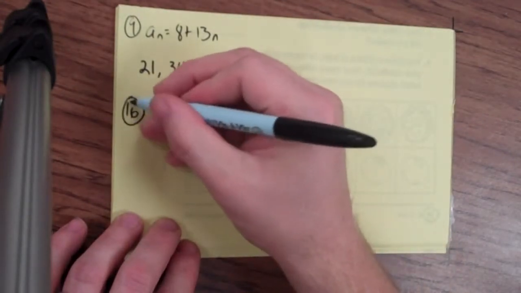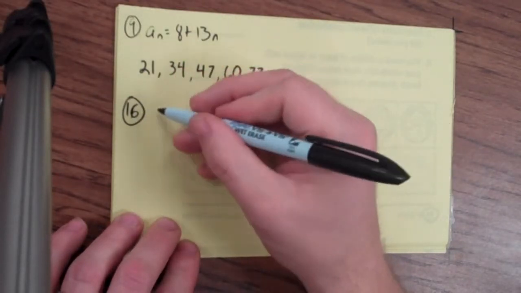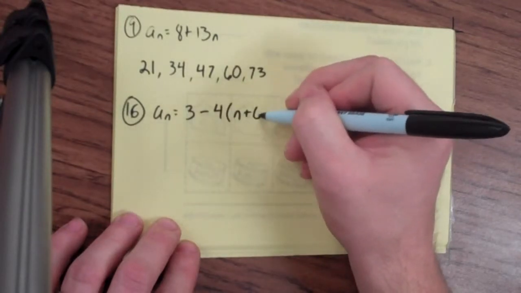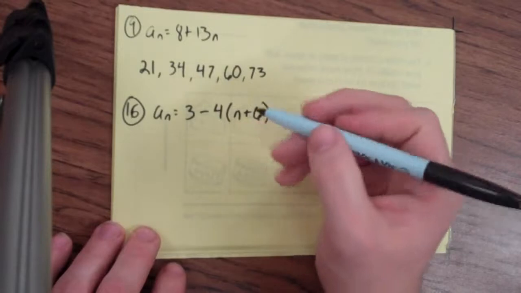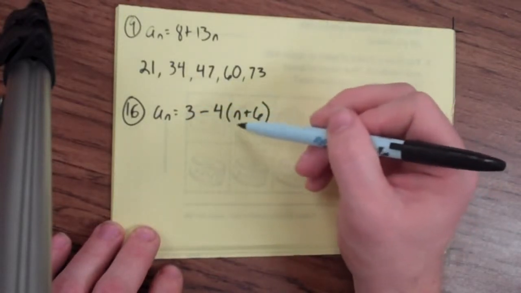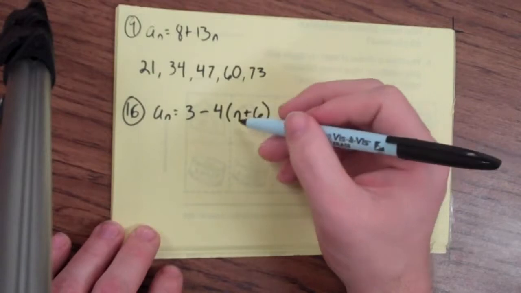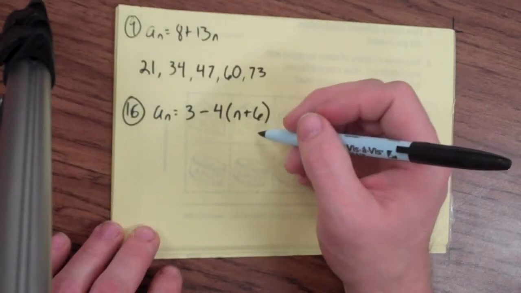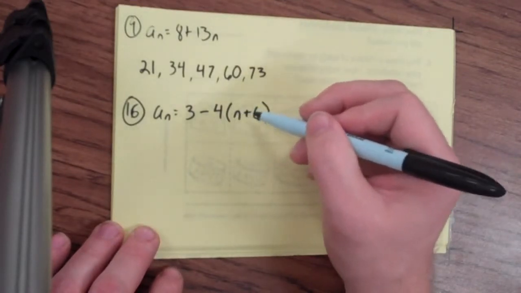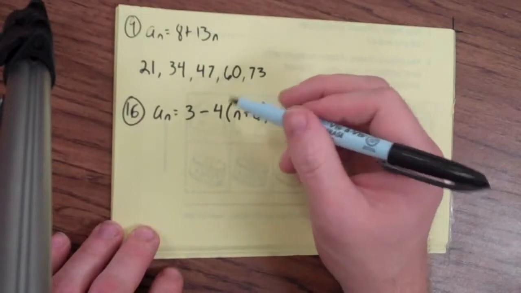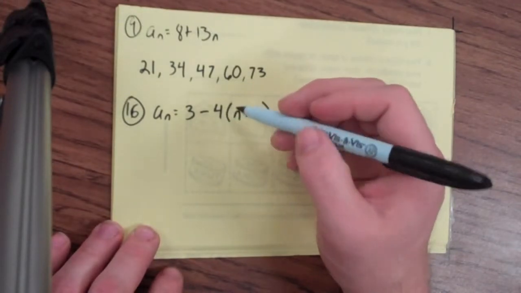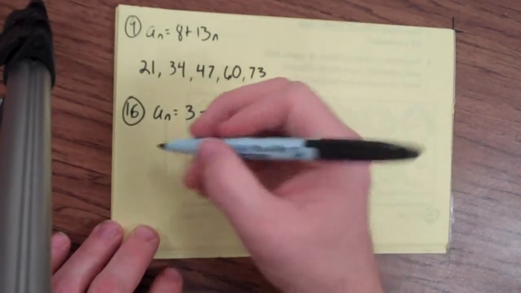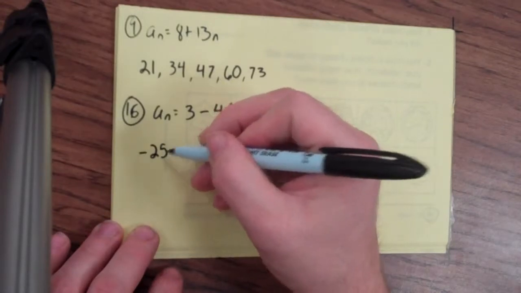Let's go to 16. A sub n is given by 3 minus 4 times n plus 6. Okay, so a sub 1 would be when we put a 1 in here for n. So 1 plus 6, let me make sure I've written this down right. Yeah, this is plus 6. So 1 plus 6, that's 7. 7 times 4, well, that's going to be 28. And this is going to make it negative, so negative 28. 3 minus 28 is going to be negative 25.